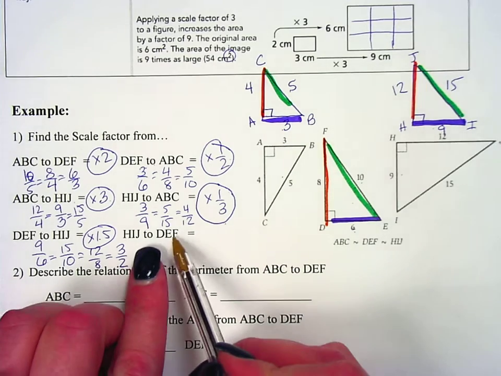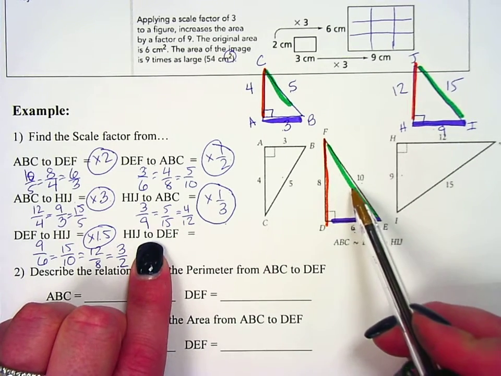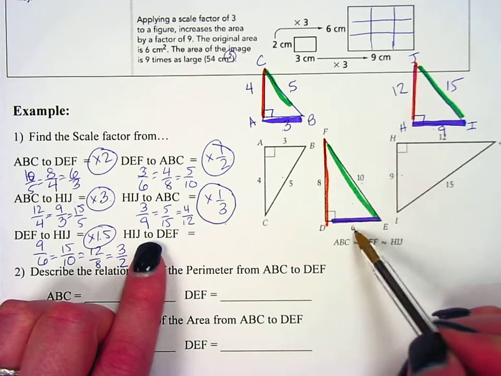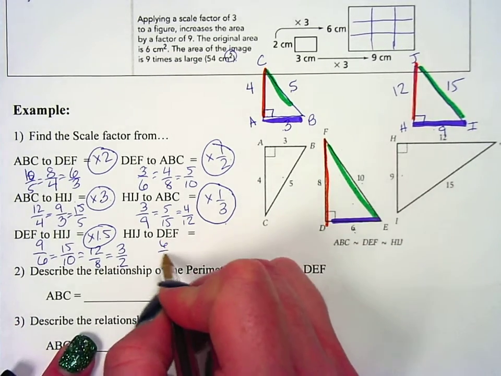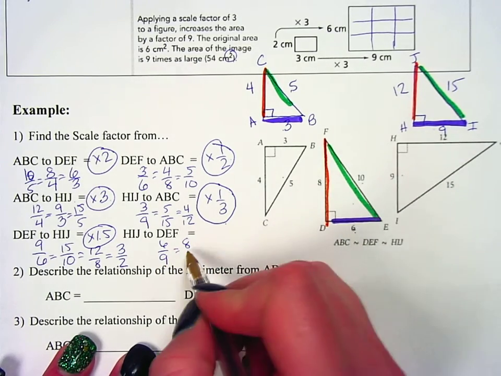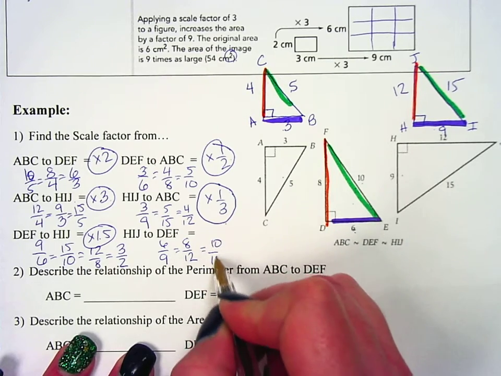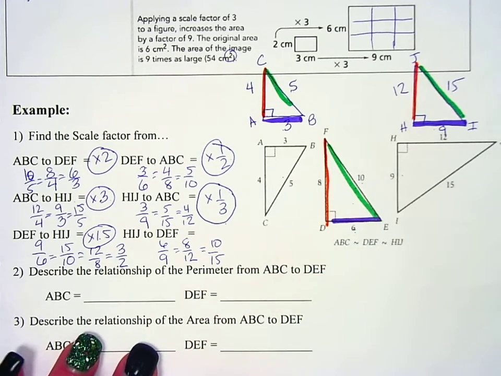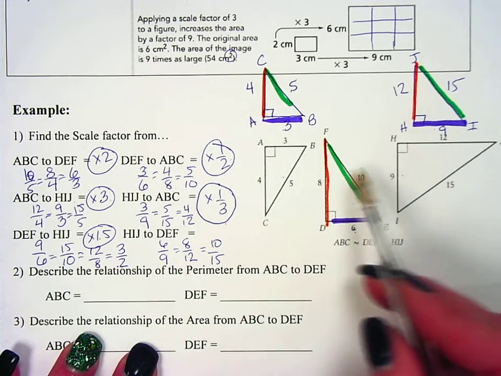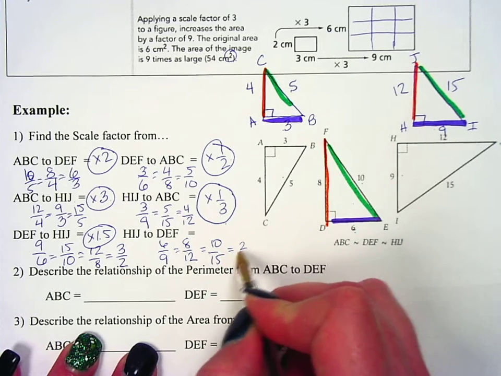Okay, if I'm going to go last one, HIJ to DF, that's getting smaller, so this time I want something less than 1. So if my new is 6 and my original is 9, or if my new is 8 compared to the original side of 12, or if my new is 10 compared to the original side of 15. Okay, it's up to you. You don't have to write down all 3 of these. Every single one should be the same, and they all simplify to be 2/3.